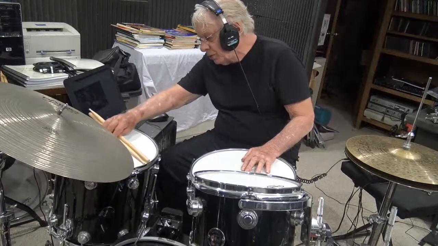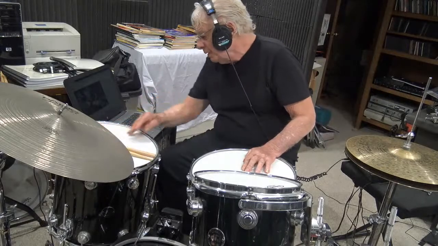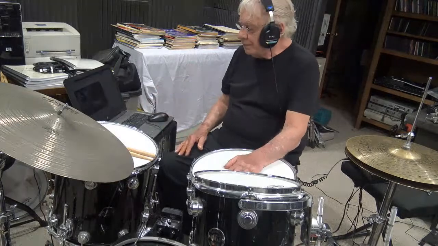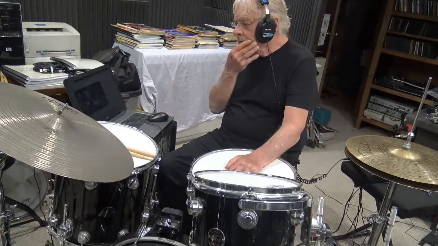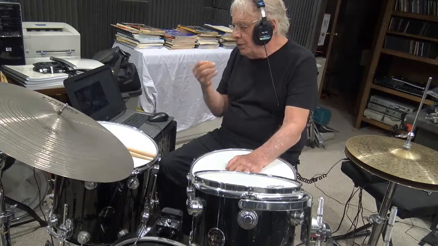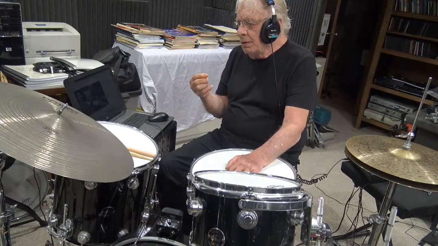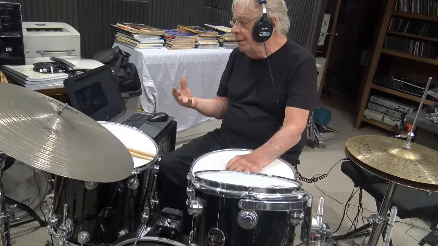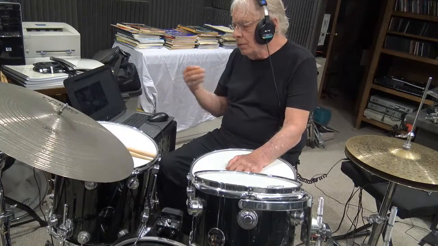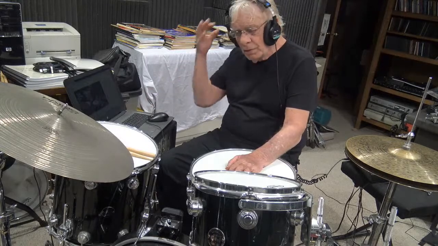My primary source for teaching, Steve, is the stick control book. The stick control book, the way it's to be played was originally to develop your hands, whatever hand you start with, or multiple rights, multiple lefts, and so forth.